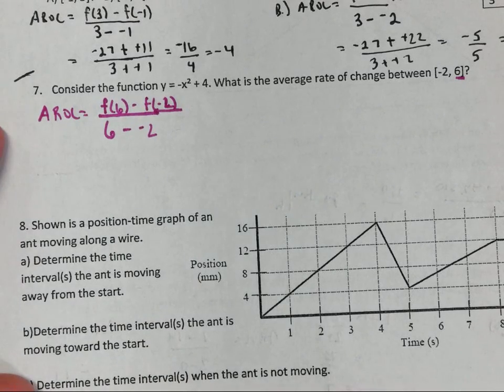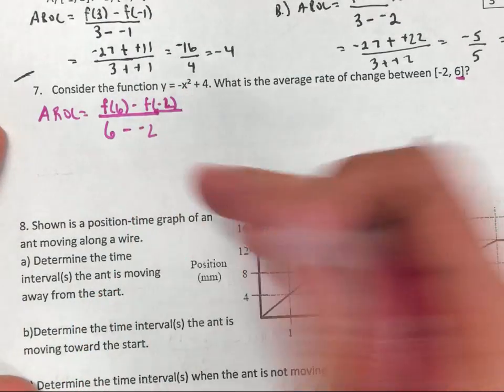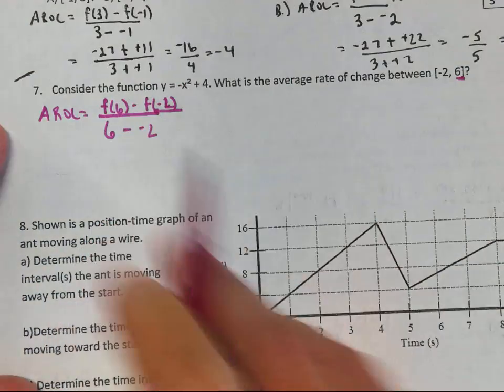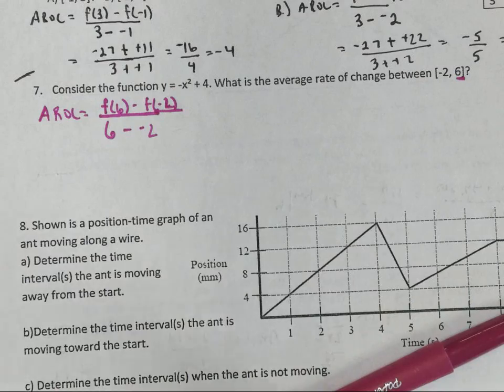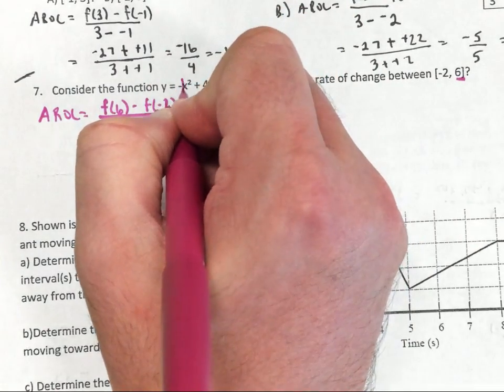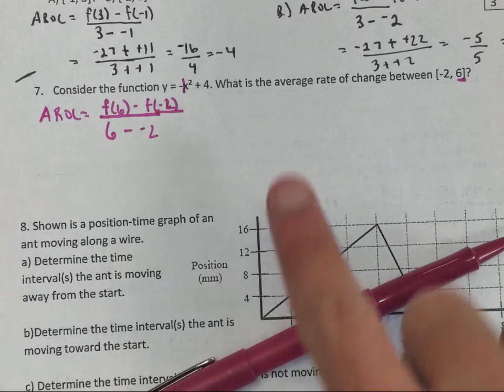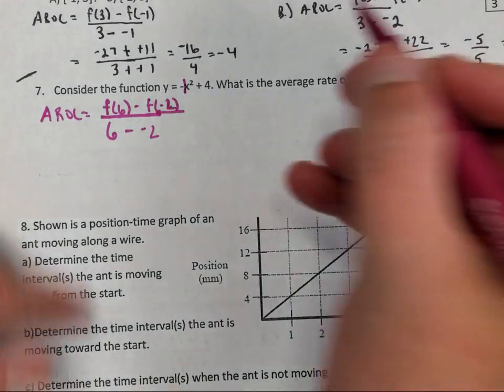Now, here's my function. Be careful with this function because this is where students make a mistake. You see that negative there? They include that when they square it, but actually draw that one in, because you've got to square the thing and then multiply it by negative 1. That's where students make a mistake on that. So draw that in if you need to.